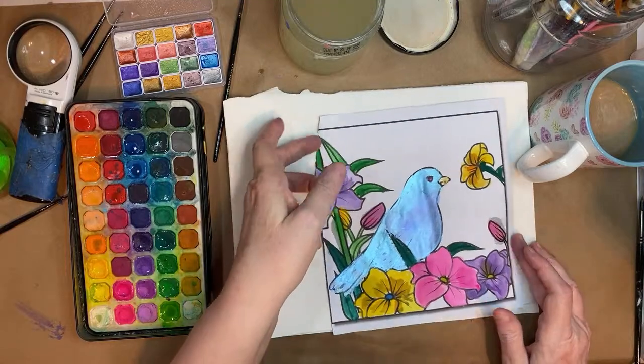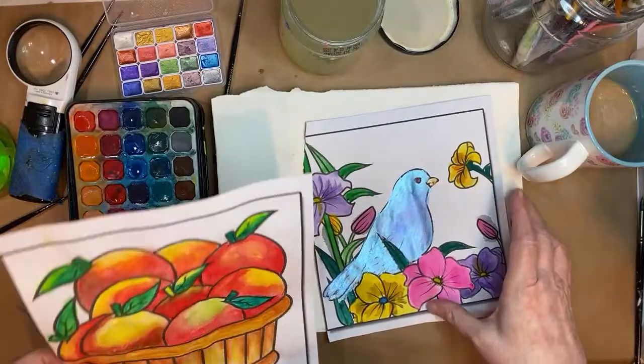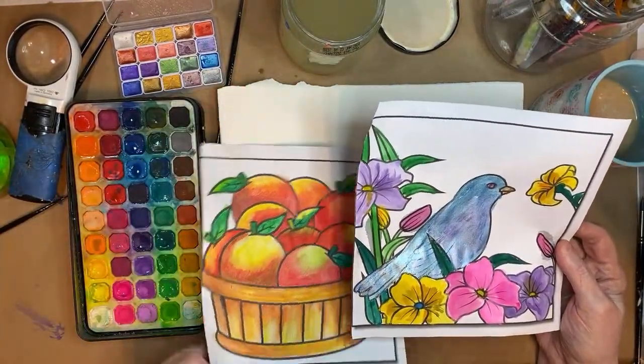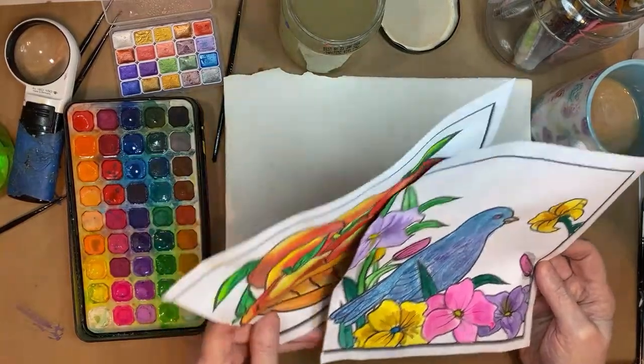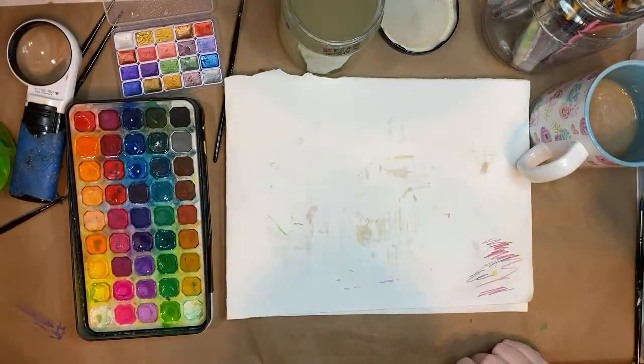But I think these two that I've done, I'm going to dry them and see if I can go in with some other kind of pens and finish them off, and then I'll probably be putting them in my art journal as mixed media, like fussy cut it and make it part of an art journal page.